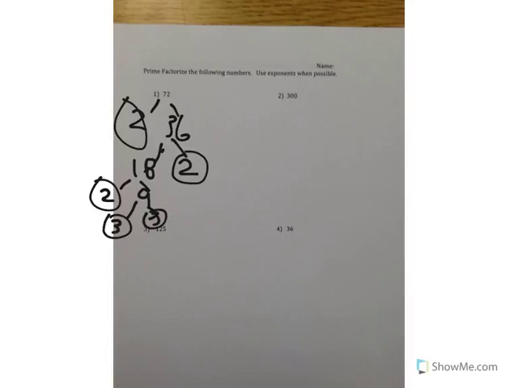So if we were asked to rewrite this with exponents, it would be 2 to the third power, times 3 to the second power. So now let's move on to the next one here. This one here is 300.